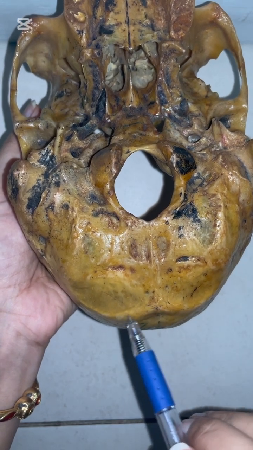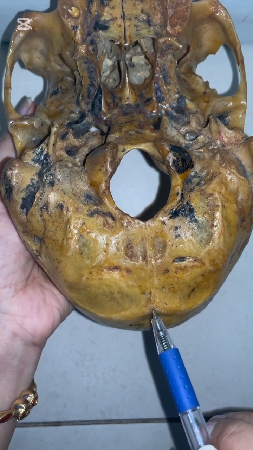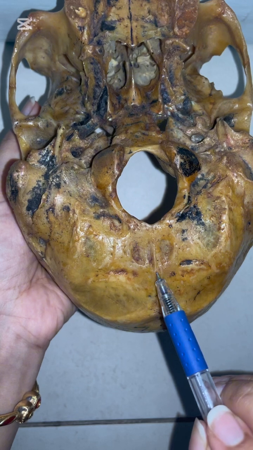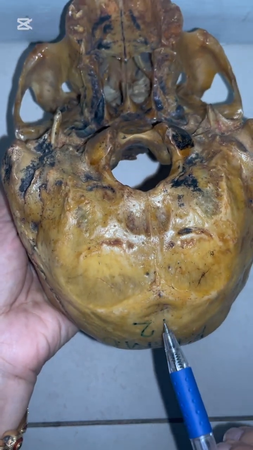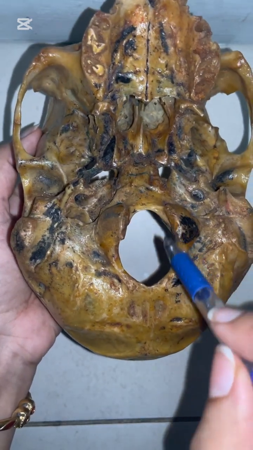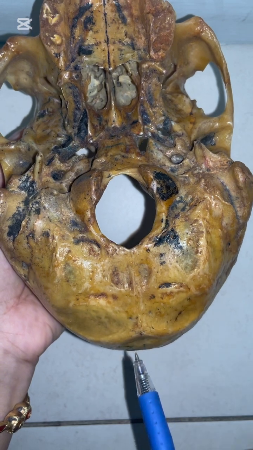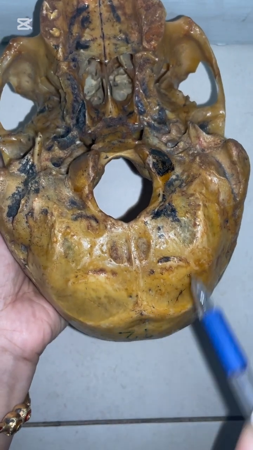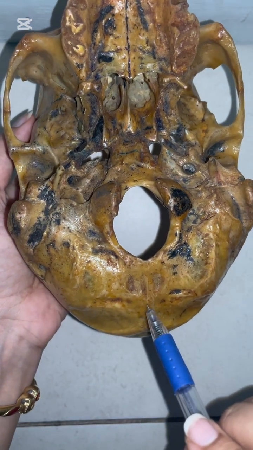The nuchal lines start at the level of the external occipital protuberance. This is the superior nuchal line, and at the level of the middle of the crest is the inferior nuchal line. The highest nuchal lines are sometimes present above the superior nuchal lines. So these four things, the foramen magnum, external occipital crest, external occipital protuberance, and the nuchal lines, form the median area of the Norma basalis posterior part.